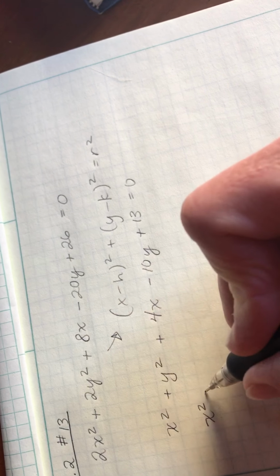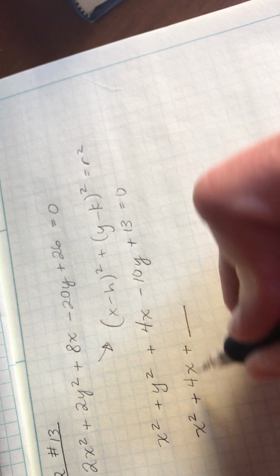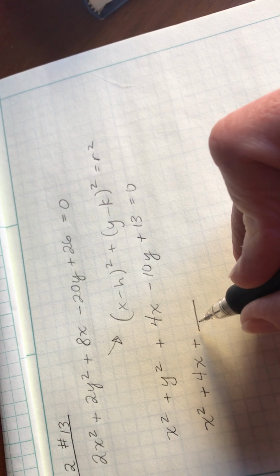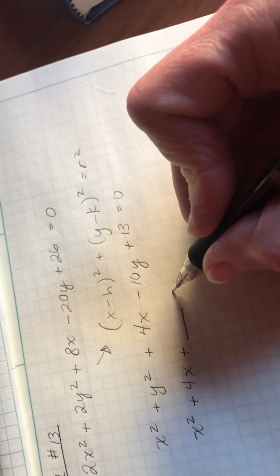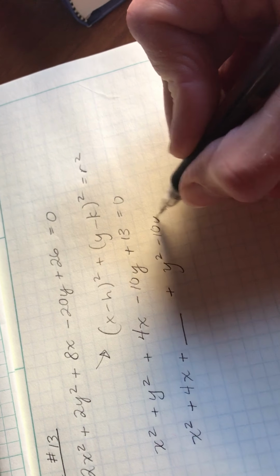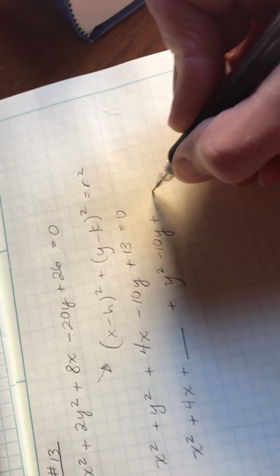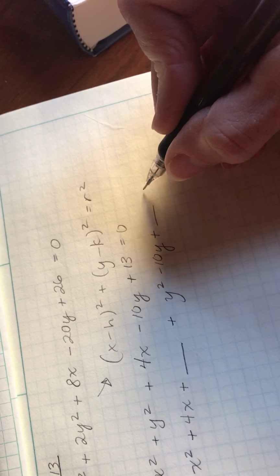All right, now we need to get the x terms together. We've got an x squared and a 4x, and we're going to want to complete the square to make that what we call a perfect square trinomial so that it factors as a binomial square. And then we collect the y terms. So we've got y squared minus 10y, and we want to add something to that to get a binomial square in y.